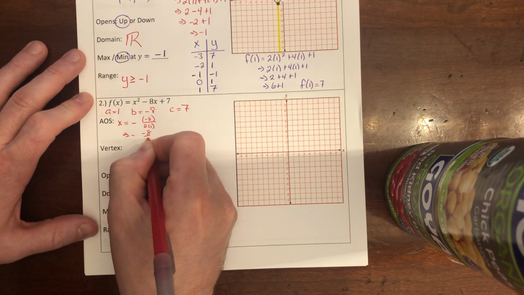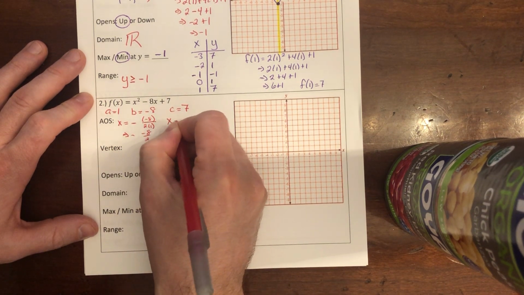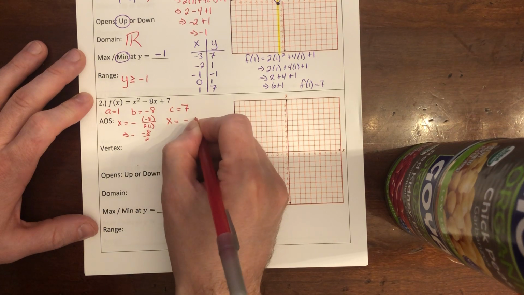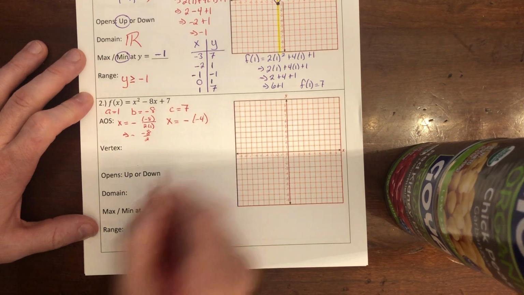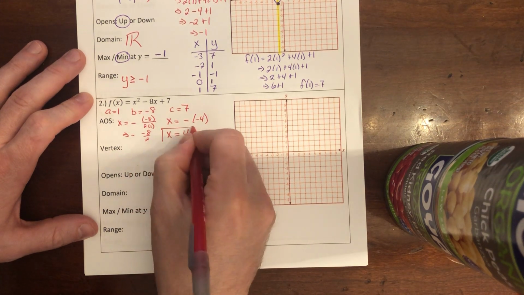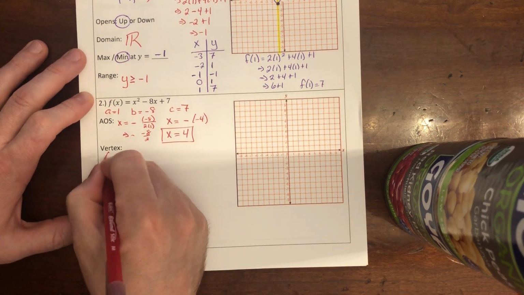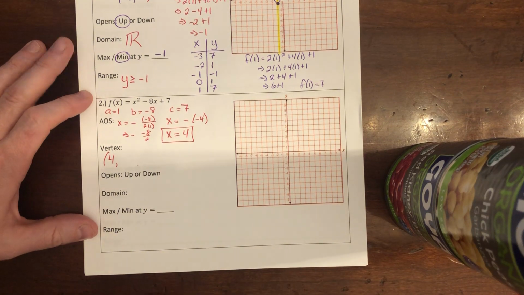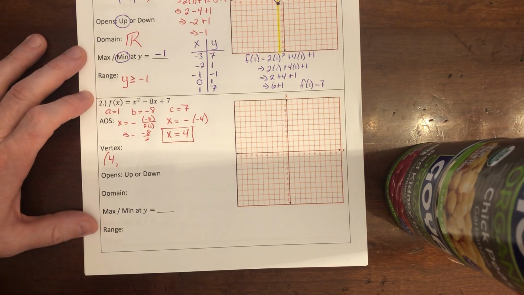That's negative negative 8 over 2. So that's going to be negative of negative 4, which is going to tell us our axis of symmetry is really 4. And remember that that's also the x coordinate of our vertex.